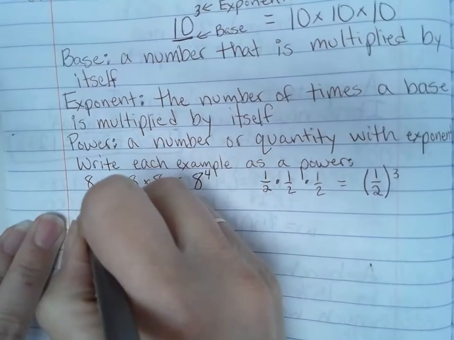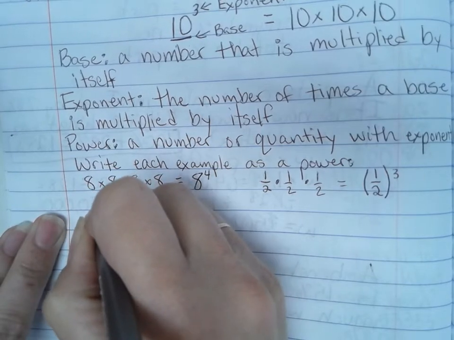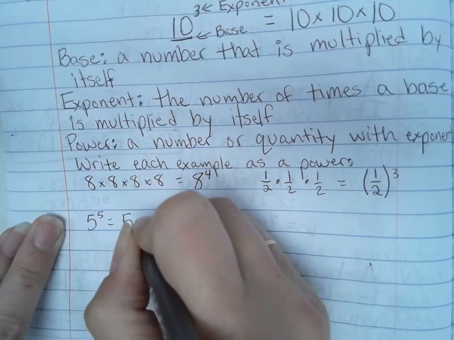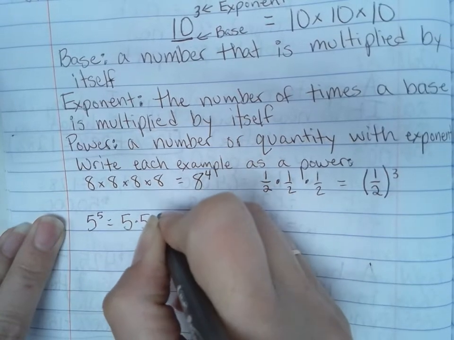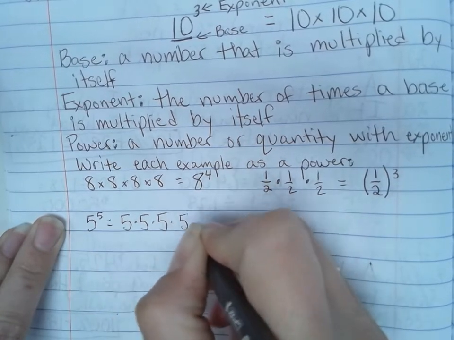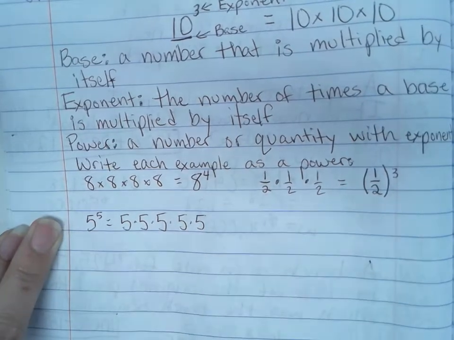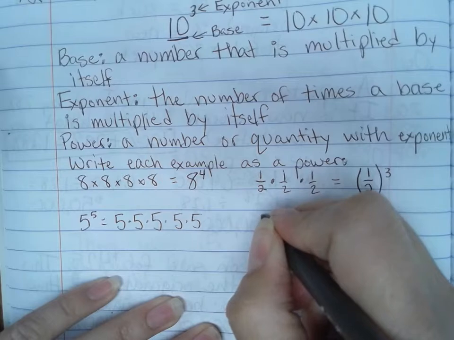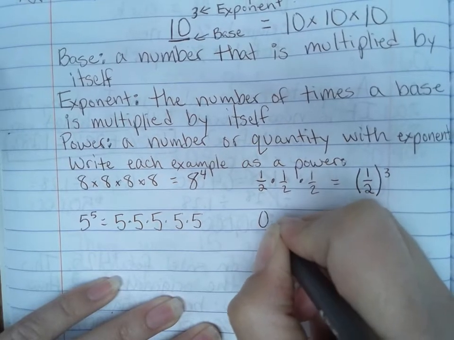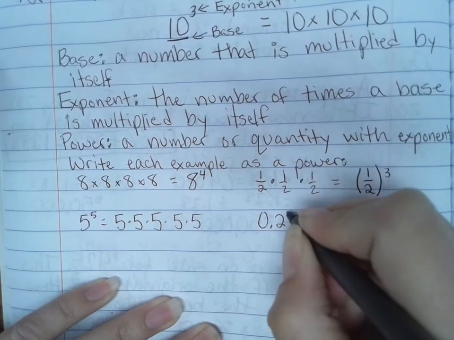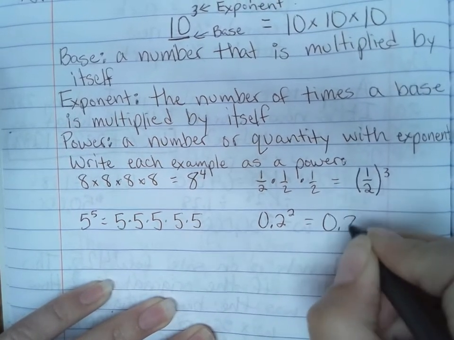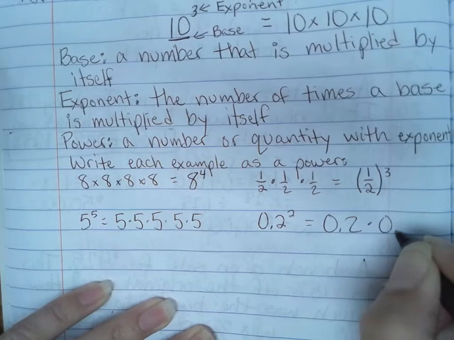Okay, if we had 5 to the 5th power, then that would mean 5 times 5 times 5 times 5 times 5. If we had 0.2 to the second power, then that would mean 0.2 times 0.2.